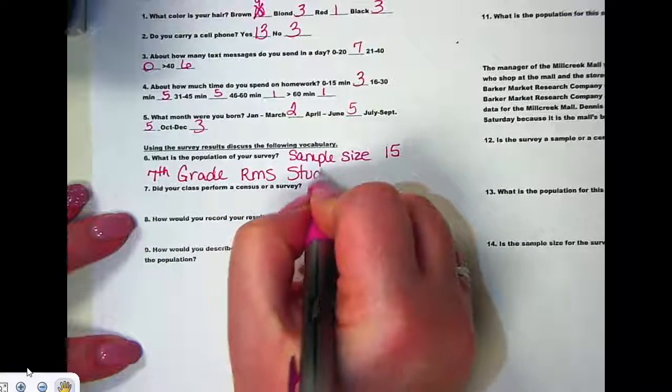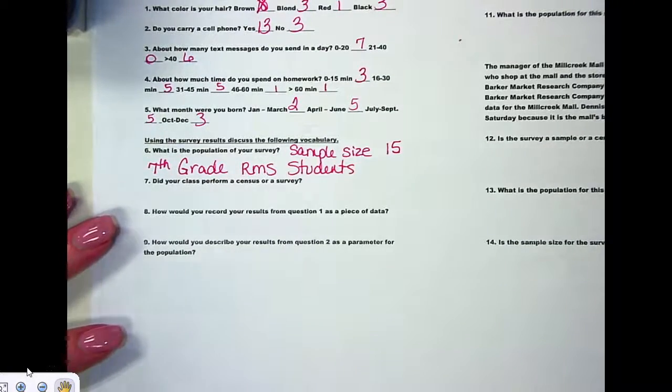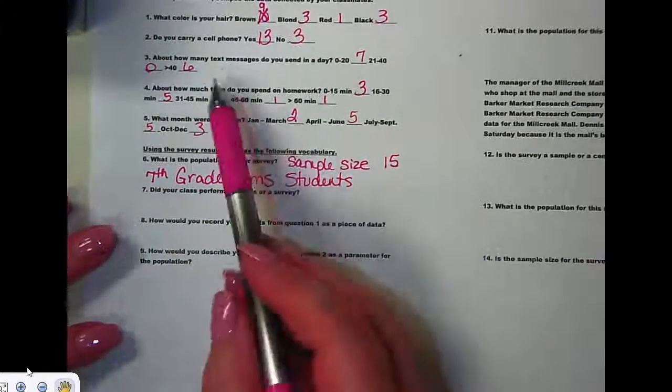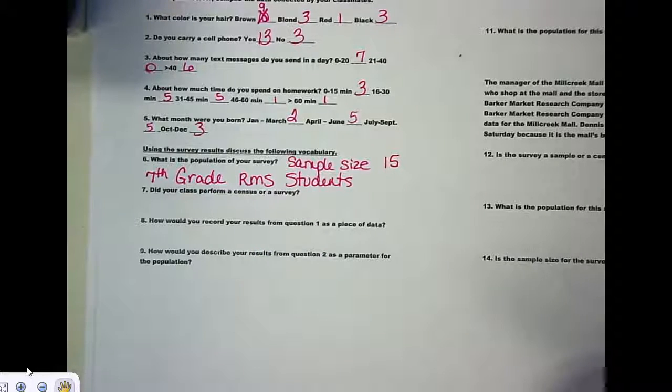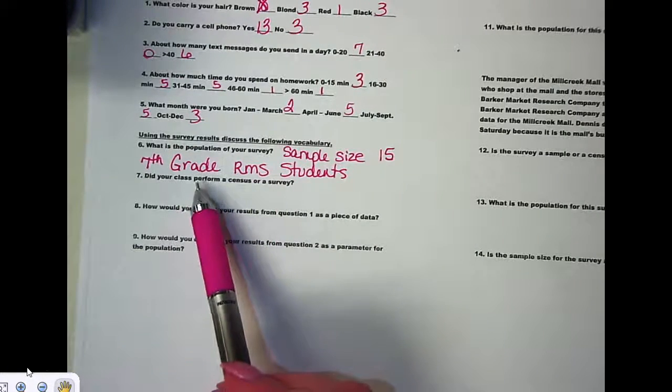So you have to look at what kind of population you have to be able to apply it to other things. Like if I took your cell phone data and tried to apply it to 60-year-old people, do you think that I could use that to make a prediction about how many text messages 60-year-old people send? No. So that's why you have to be interested in what the population of your survey is.